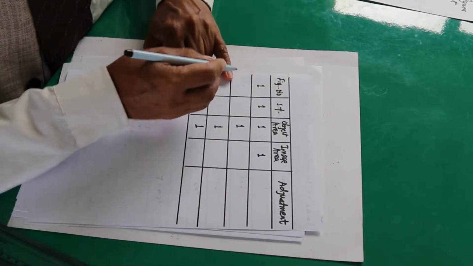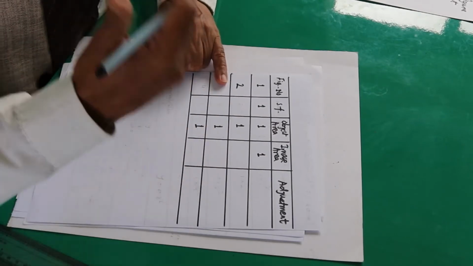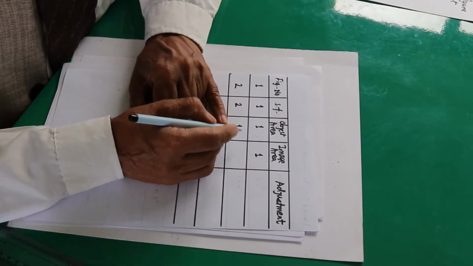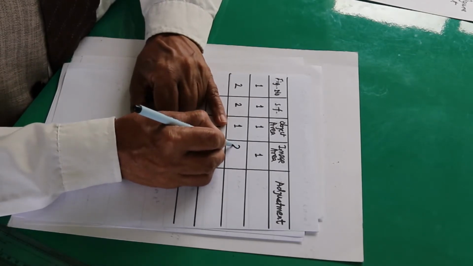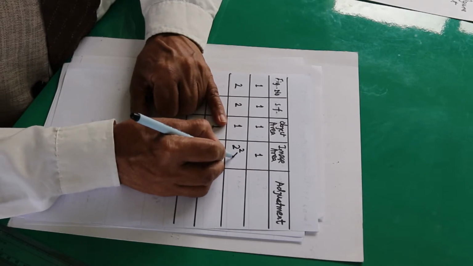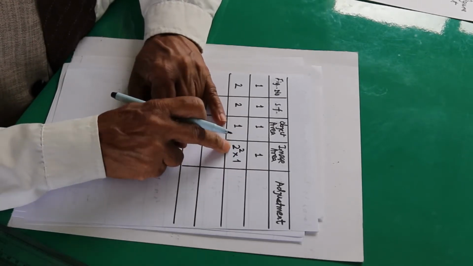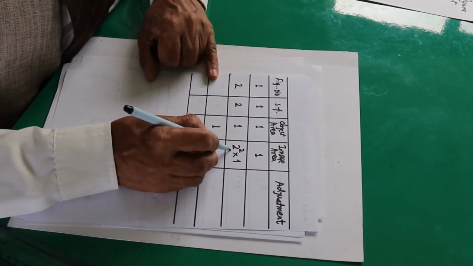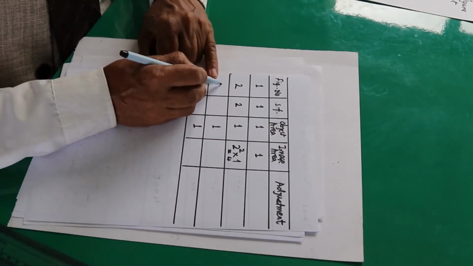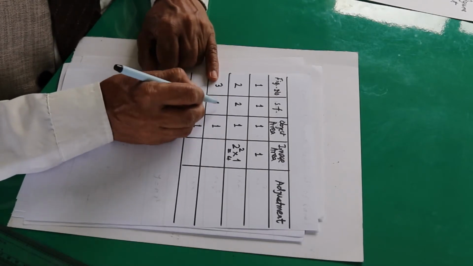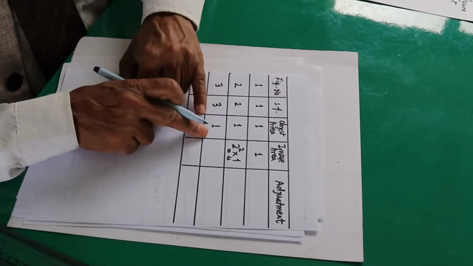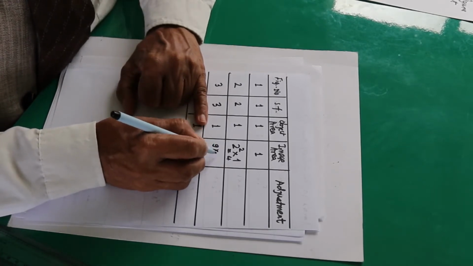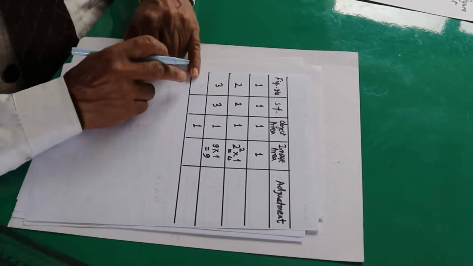And in the second figure, you have further enlarged this with the scale factor 2, and object area is 1. You have 2 squared into 1, scale factor squared into 1, that is equal to 4. And in figure number 3, scale factor is 3, area is the same, and 3 squared is 9. You can write 9 into 1 equals 9 square units.